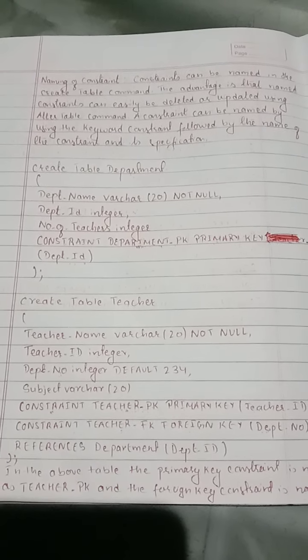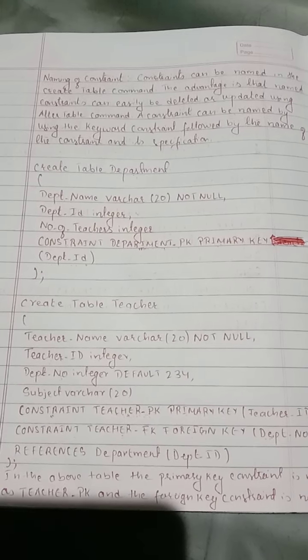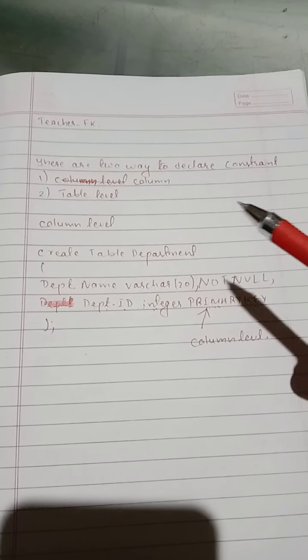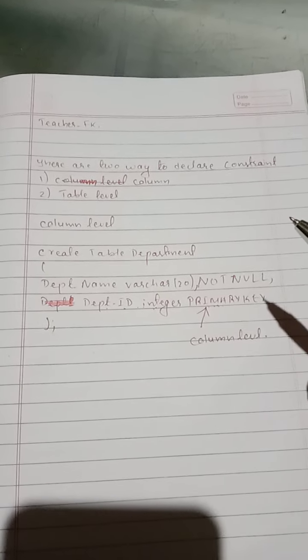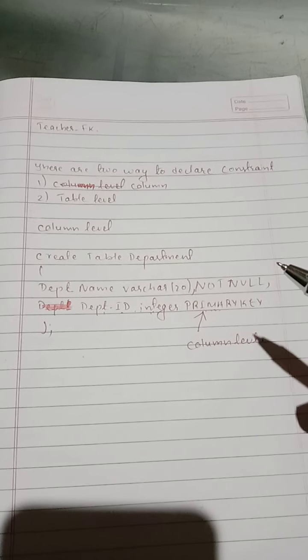To give a constraint, there are two ways to declare it. One is column level and the other one is table level. We have already discussed how to declare a constraint at the column level in the previous session.